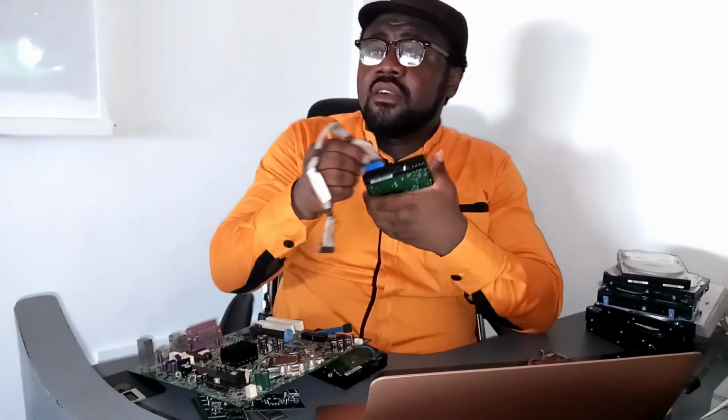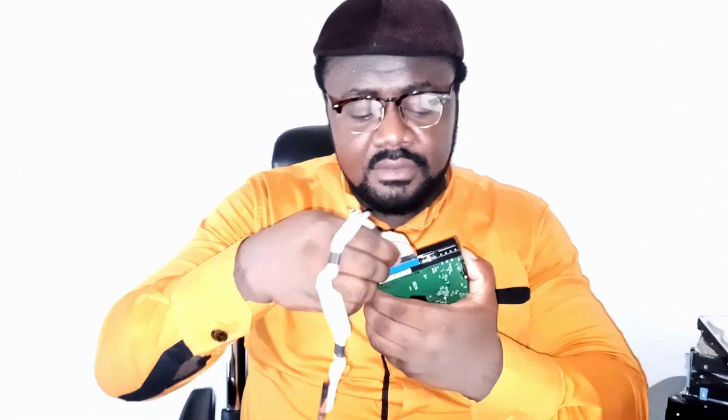When it comes to the older technologies, what we used to use around the year 2000, 2005, this was what we had around. You can see that this is where the data cable is connected to. Can you see? Did it work? And this will go onto the motherboard, right? Excellent. Let me remove it.